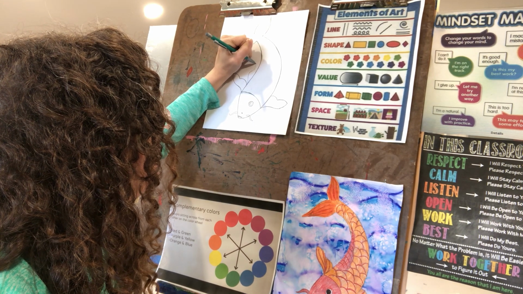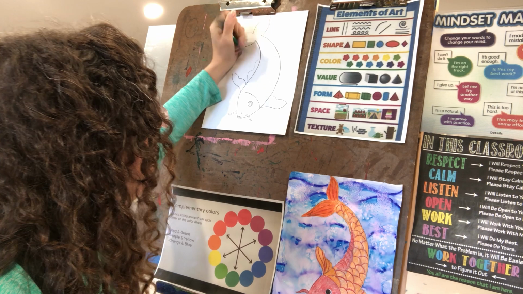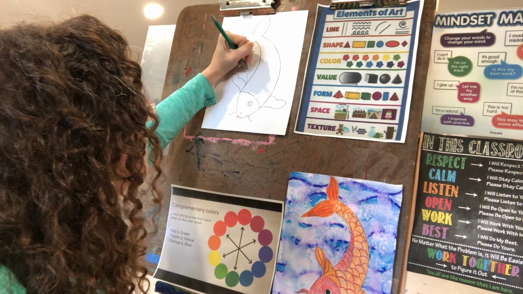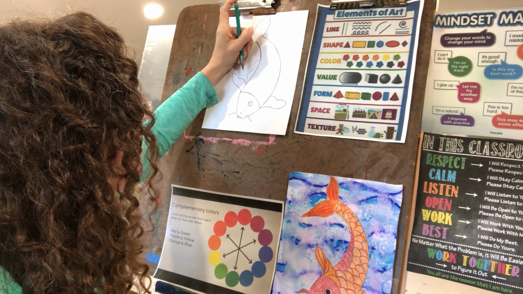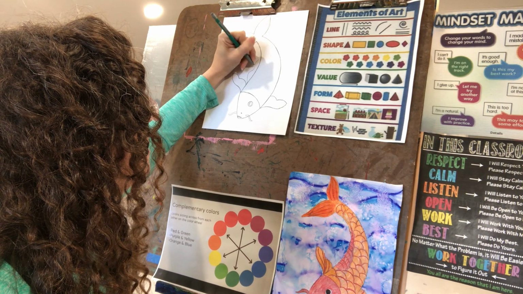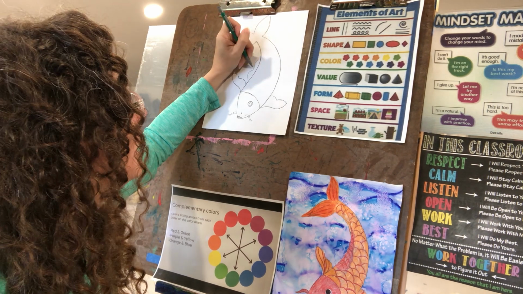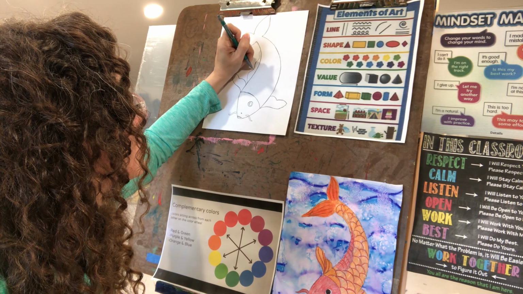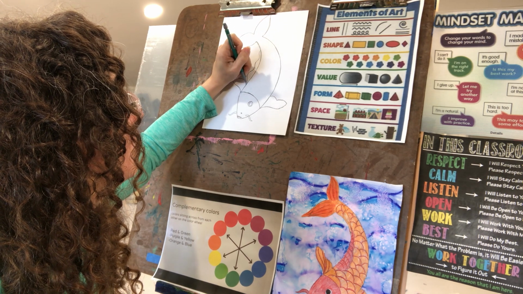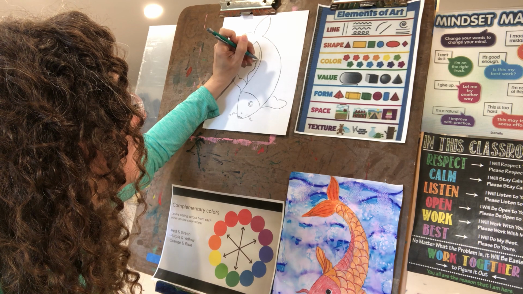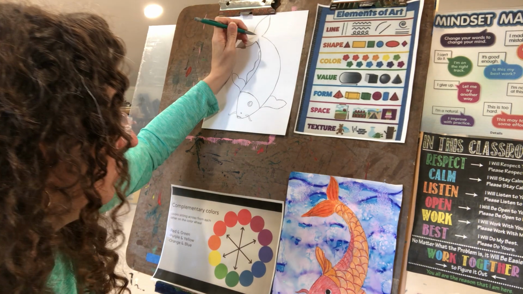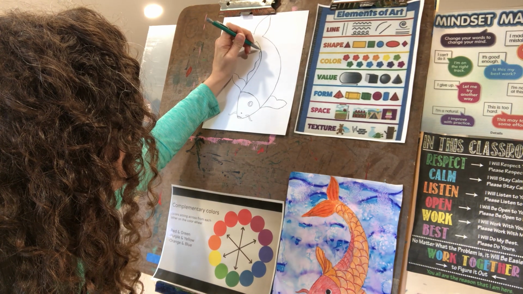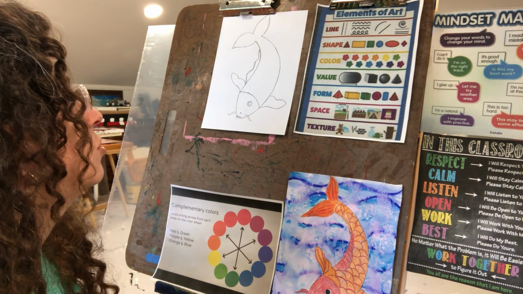Curved, up and down, up and down, up and down. That is the fin that is on his back. He has one that's on his back, and it just goes like this. Curved from the front of the fish all the way to almost the tail of the fish.